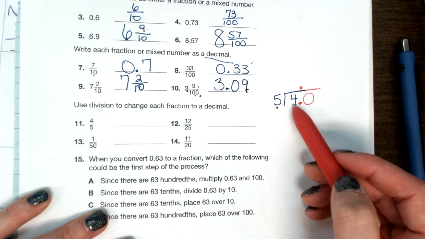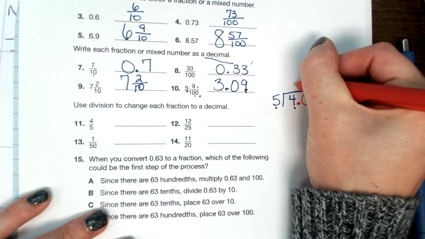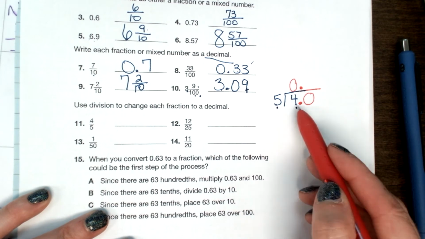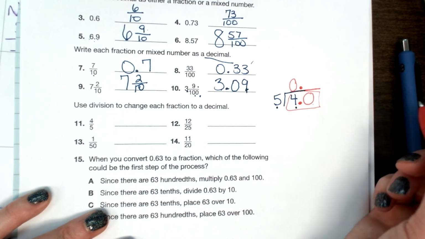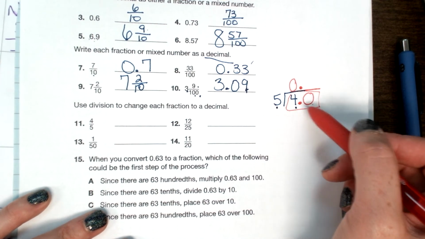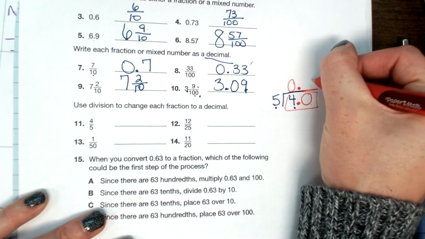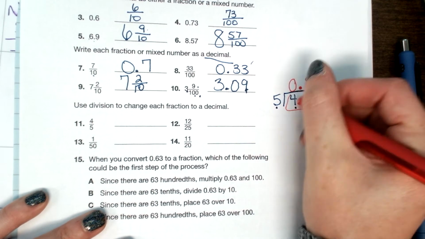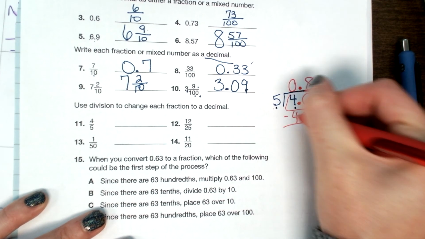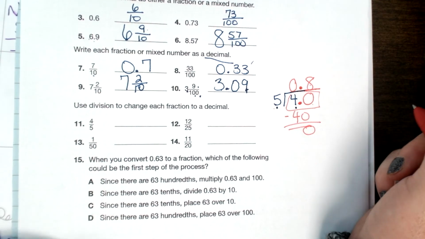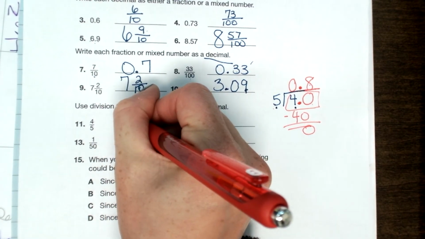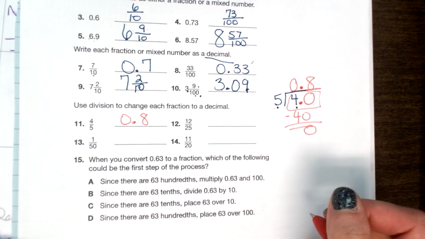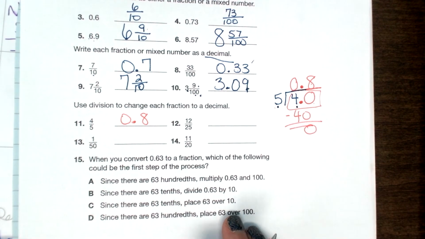Now, can 5 go into 4? 5 cannot go into 4. It goes into it 0 times. But can 5 go into 40? Yes, it can. 5 can go into 40 8 times. 8 times 5 is 40. Subtract it. That's 0. So 4/5 is equivalent to 8/10. So you're going to do that each time.